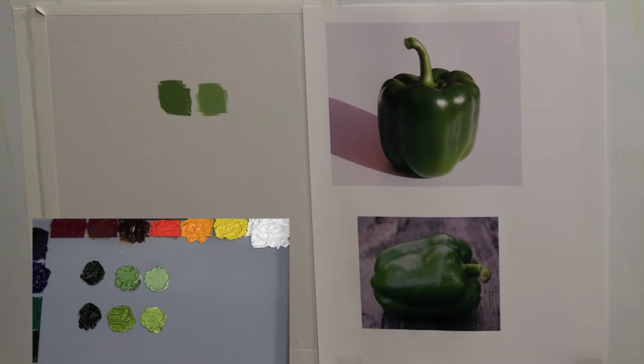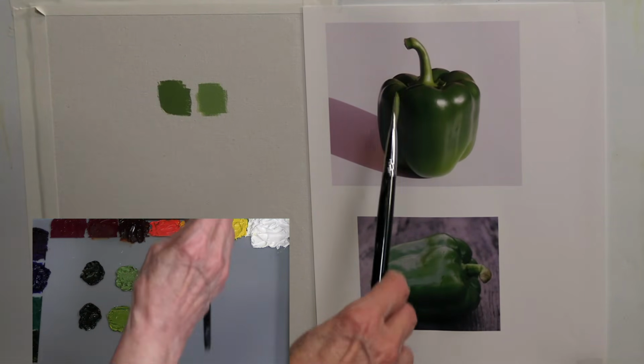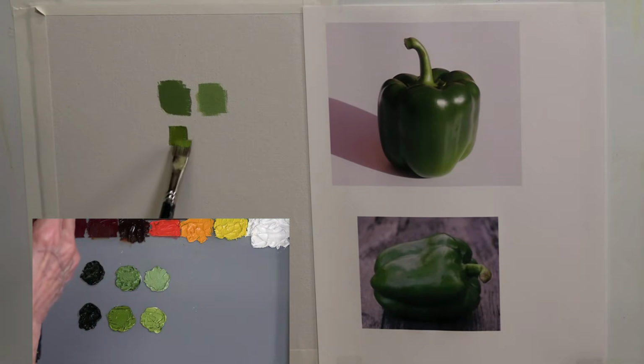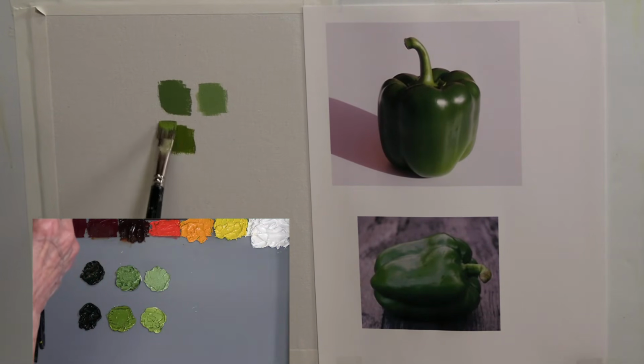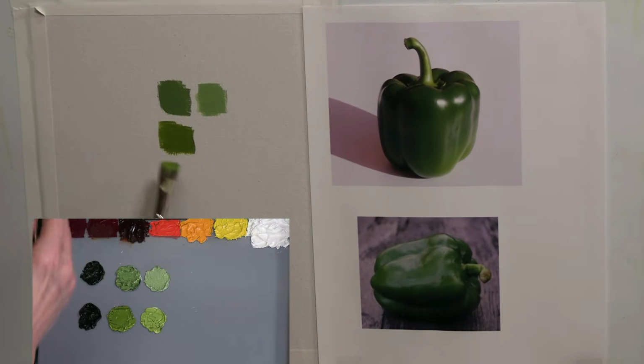Now I'm going to show you the difference in these two. So be sure the brush is clean. Now this is in the transition of the yellow-green. This is the dark side. And can you see how much warmer that is?